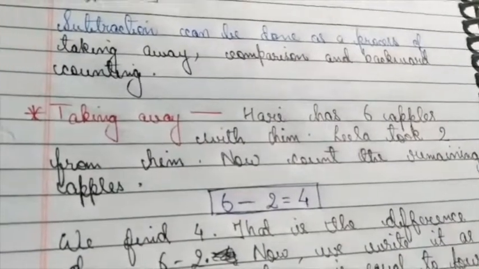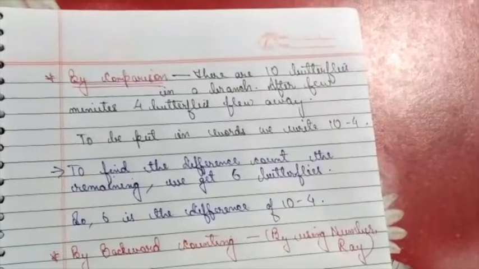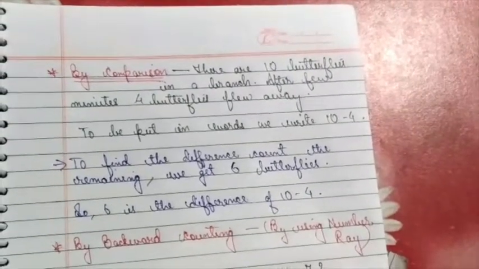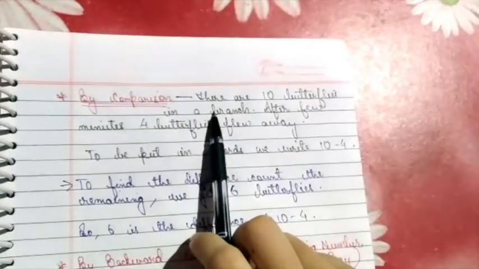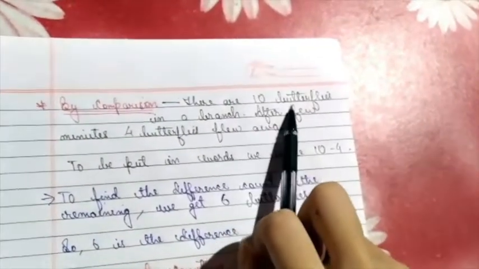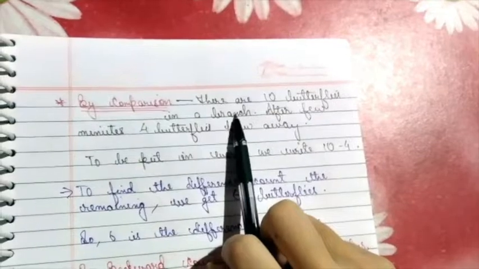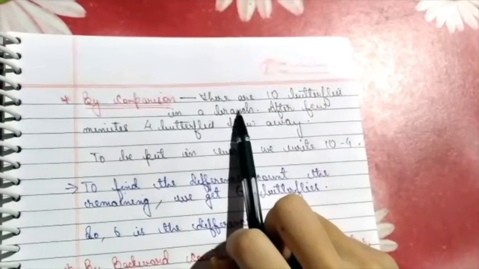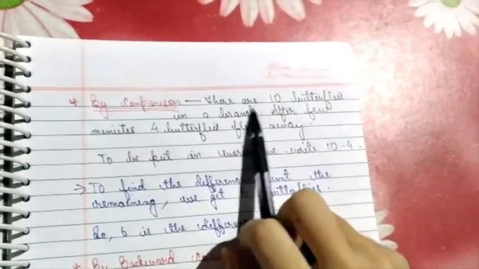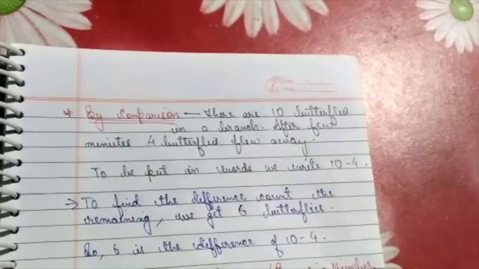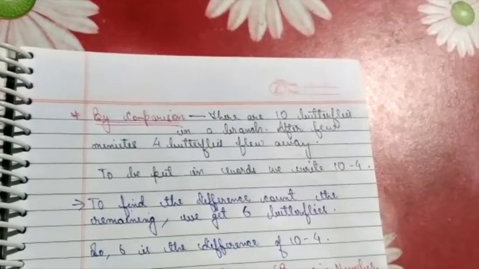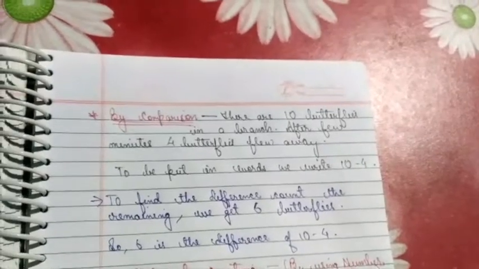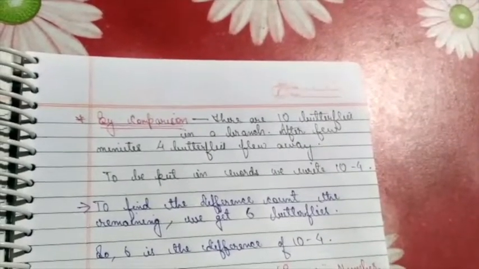Now let's go to the comparison method. How can we do subtraction by the comparison method? Let's take an example. Suppose there are 10 butterflies on a branch of a tree.